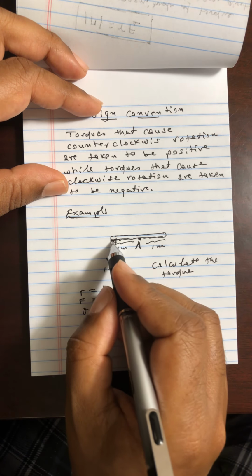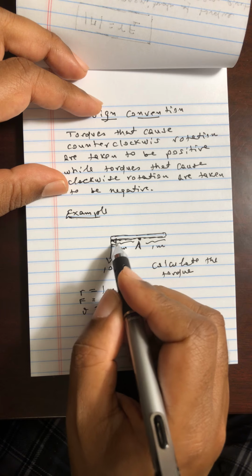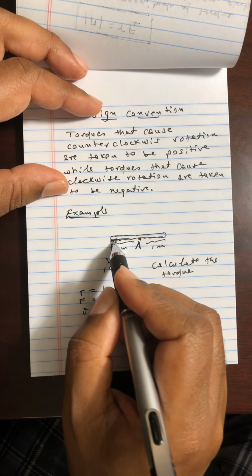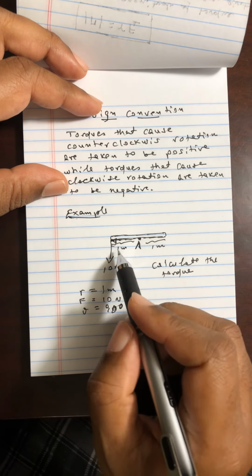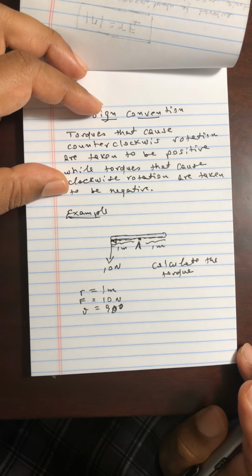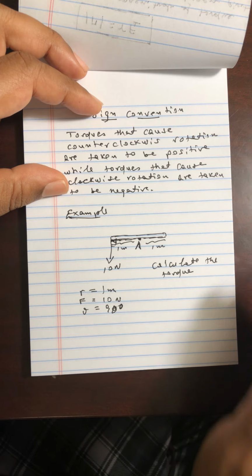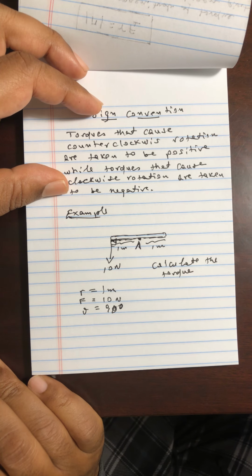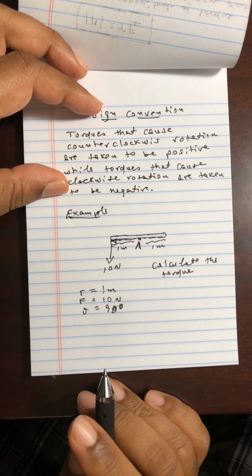In this case, you'll have two angles, one acute, one obtuse, but the sines of two supplementary angles are equal, so it doesn't matter which angle you use.